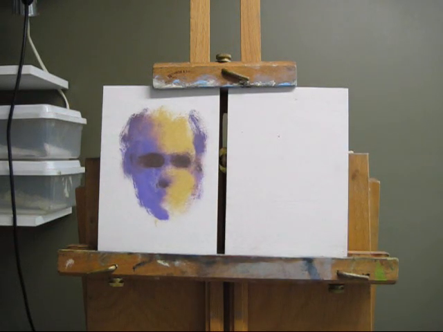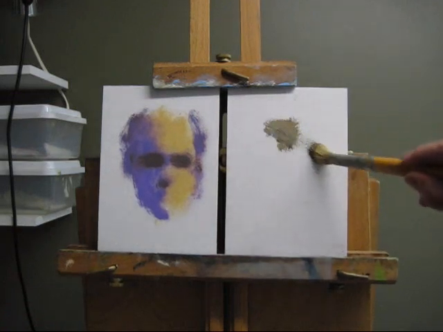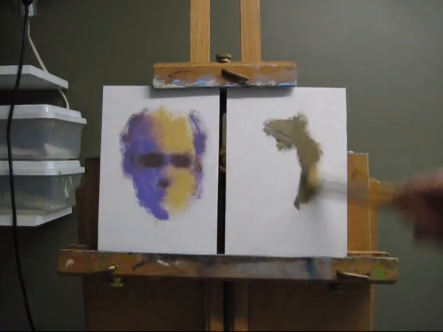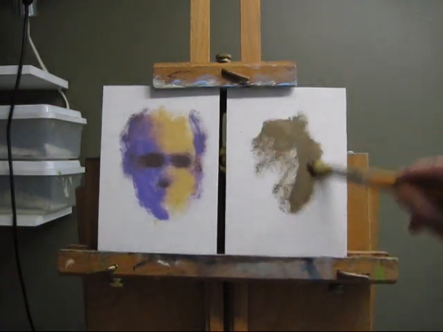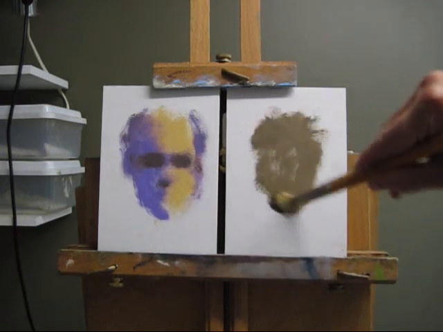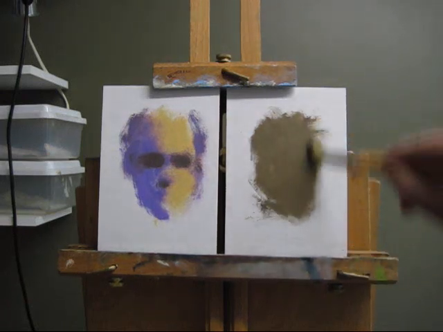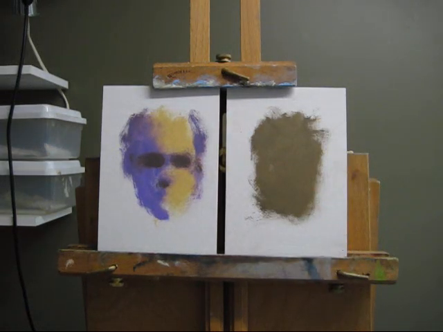Now let's take a look at if I were to do the same thing from a tonal value point of view. I would still use basic paint color, like a mid-tone there.